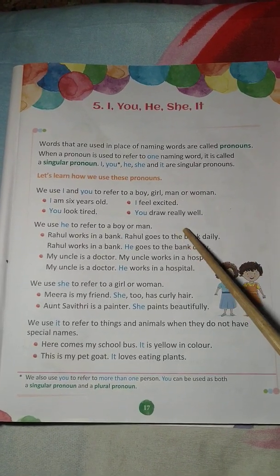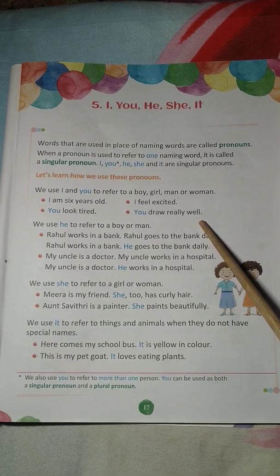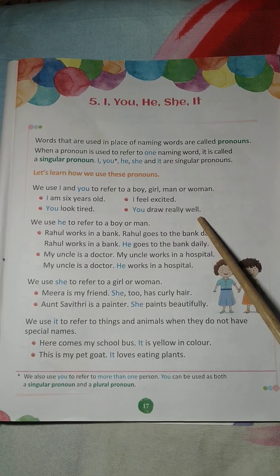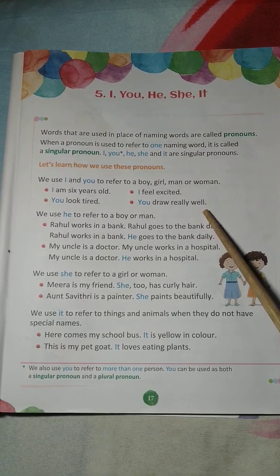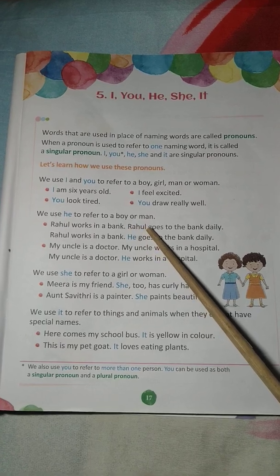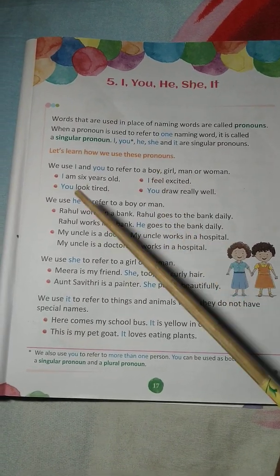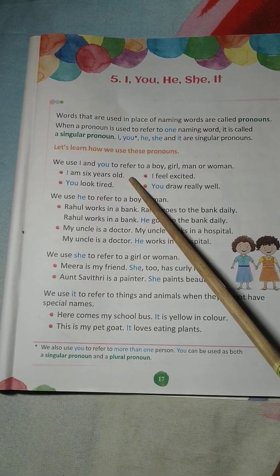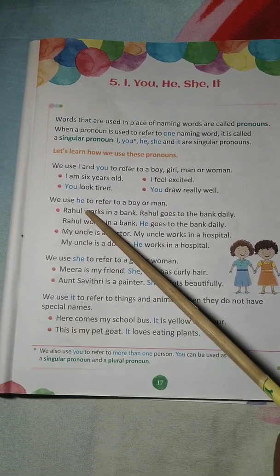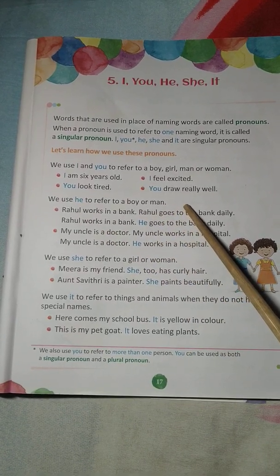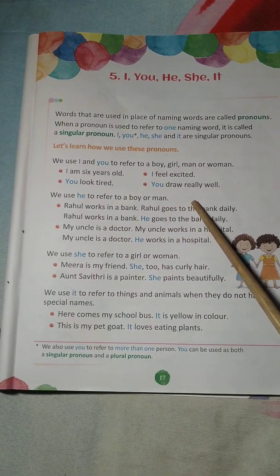You draw really well. Here I'm again talking to a person, so here I'm using you. So we use he to refer to a boy or man. I have explained I and you in the singular. Now we are saying here he. When we use he, we are referring to a boy or man.